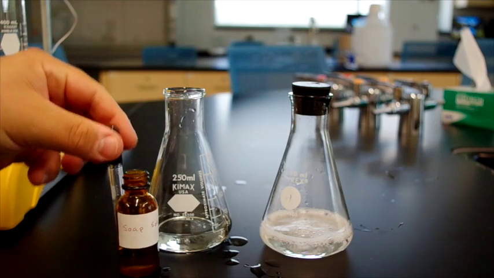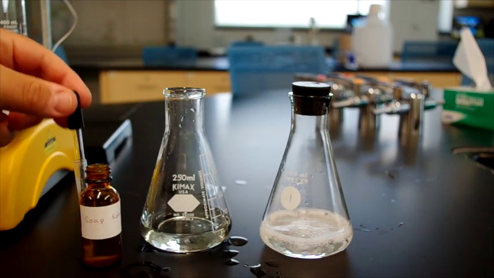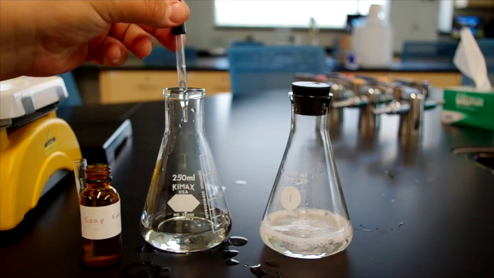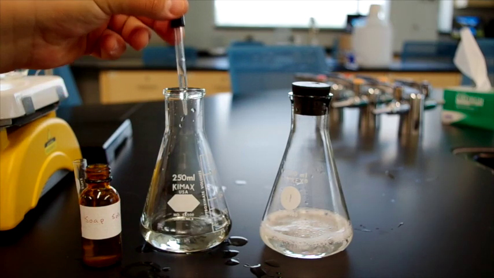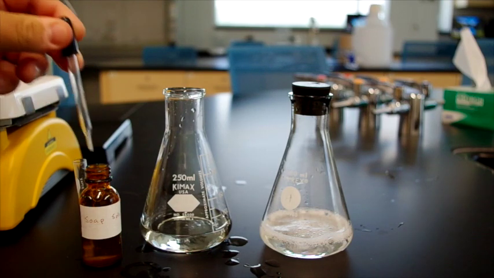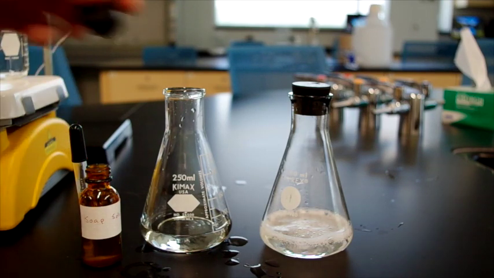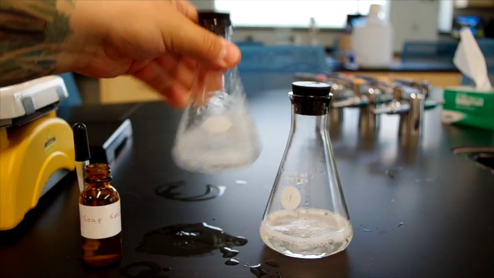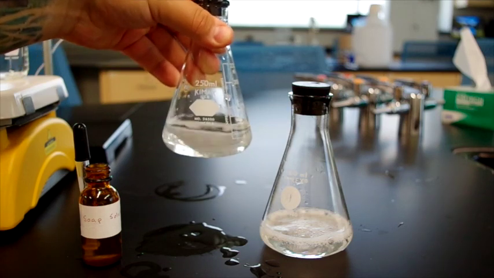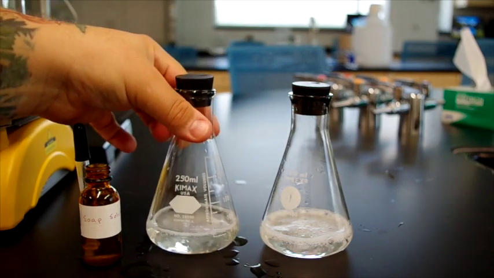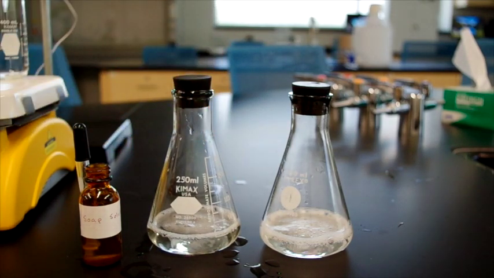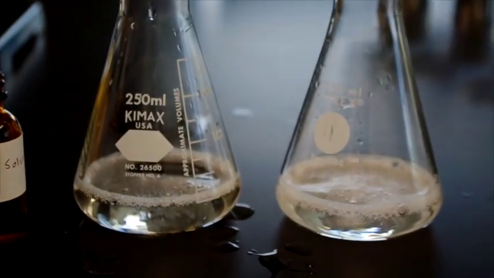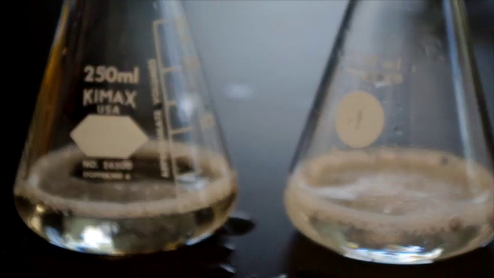And take the soap solution. And it says to add 2 or 3 drops. So we've added 3 drops. And we'll swirl it. Notice that significantly less bubbles formed, even though I added more soap, and the bubbles are rapidly dissipating.